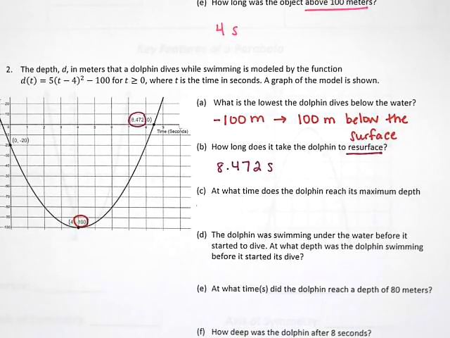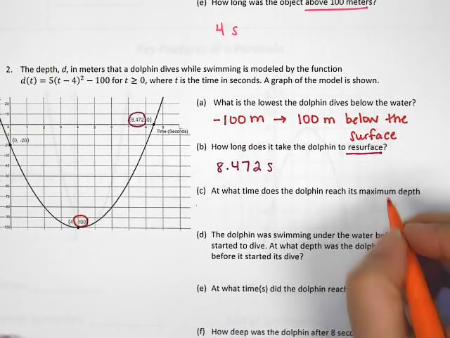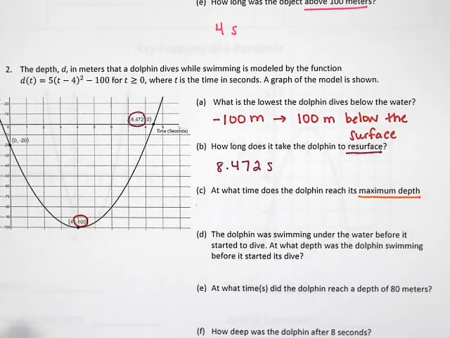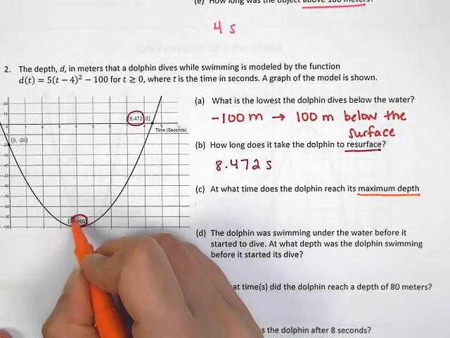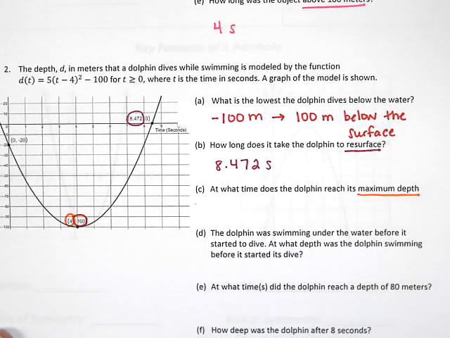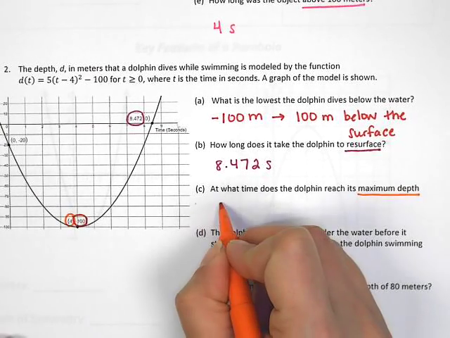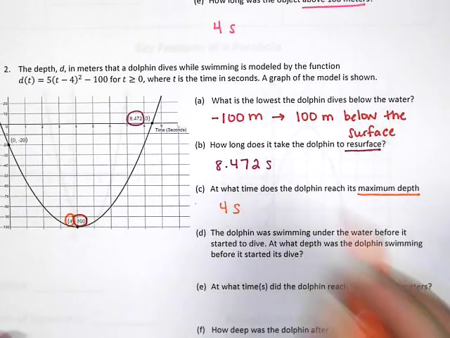At what time does the dolphin reach its maximum depth? Maximum depth means the lowest it goes. The lowest it goes happens when the t is 4. That's the x value of that ordered pair. So I would say 4 seconds.